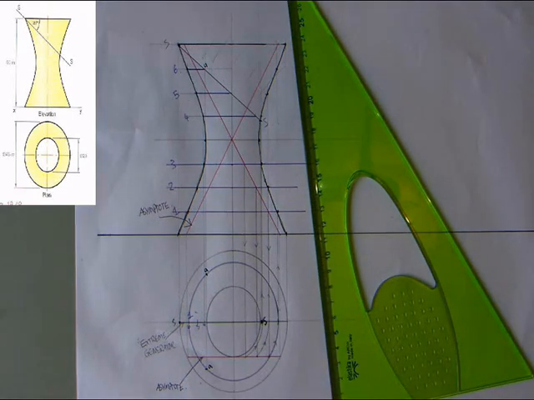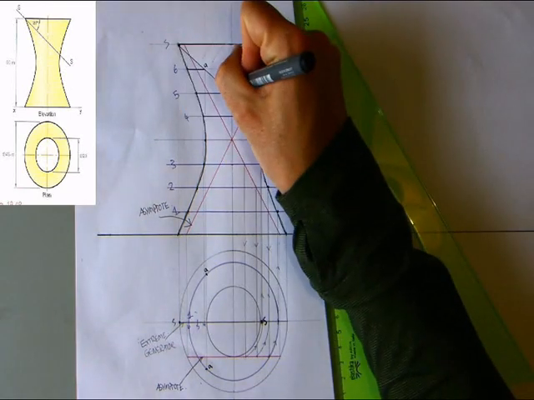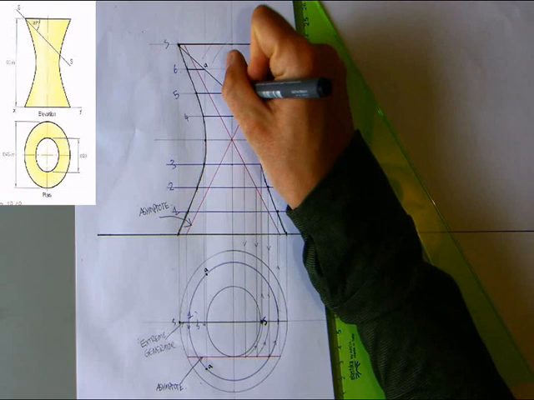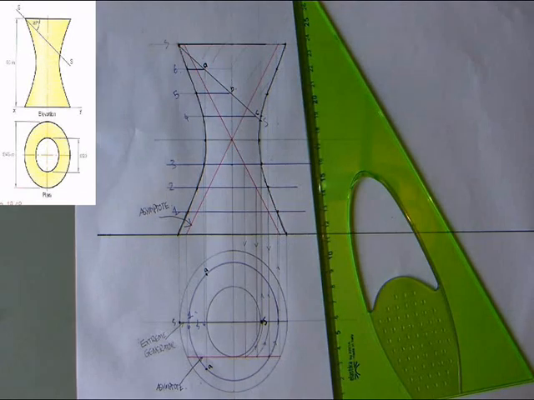Again, labeling is going to help us to make sure to get this right. So we've A. Now, on horizontal cut 5, we'll call that B. There's going to be 2 points for B, remember? Front and back. And C, 2 points for cut C, front and back. So, we have the measurements for circle 5.